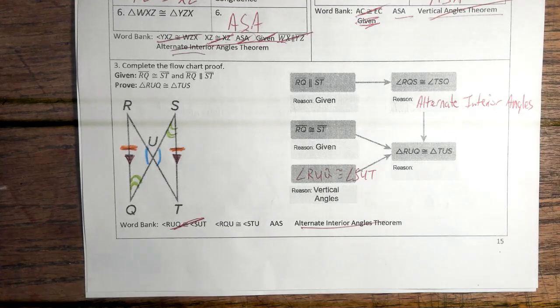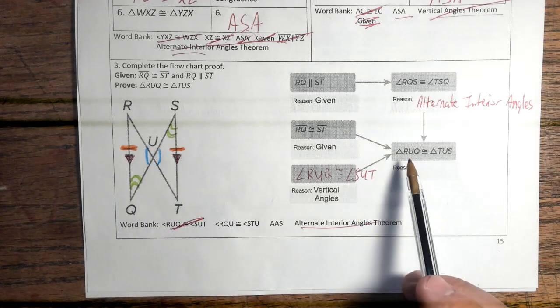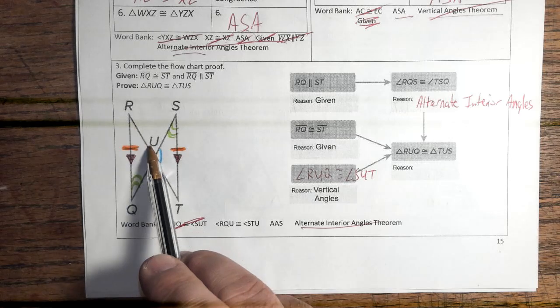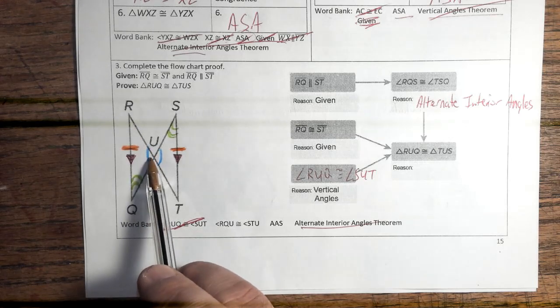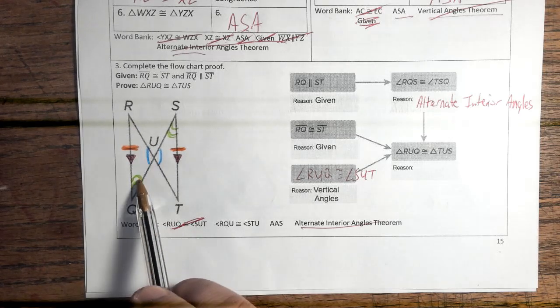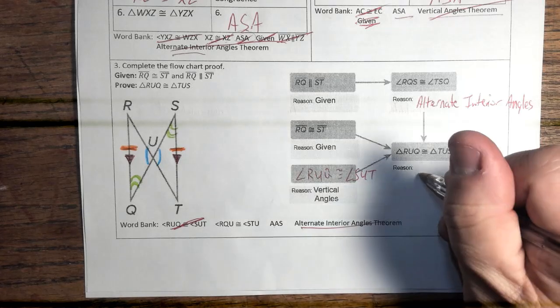I've written enough. So now, how are they congruent? Well, we only have one thing left, but let's just look. So R, U, so now we have an angle, Q. So angle, angle, side. Angle, angle, side.